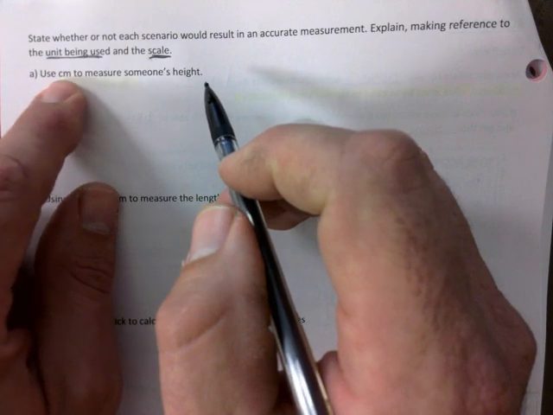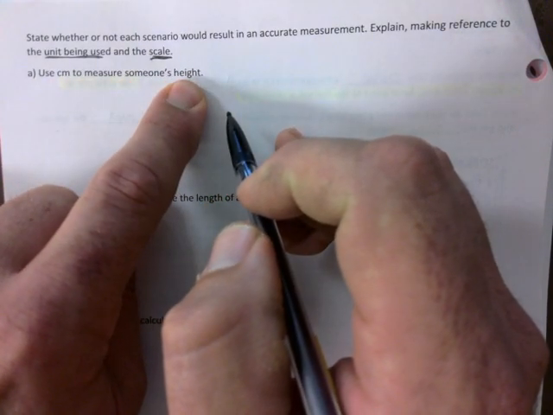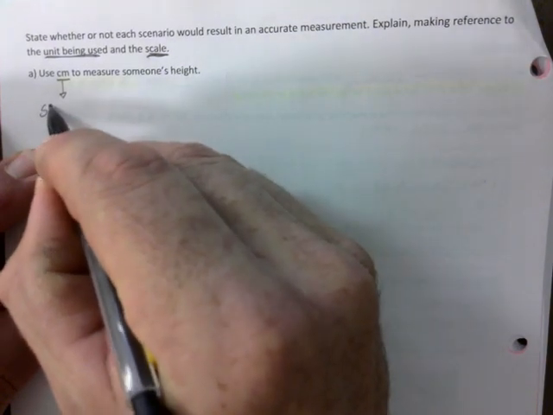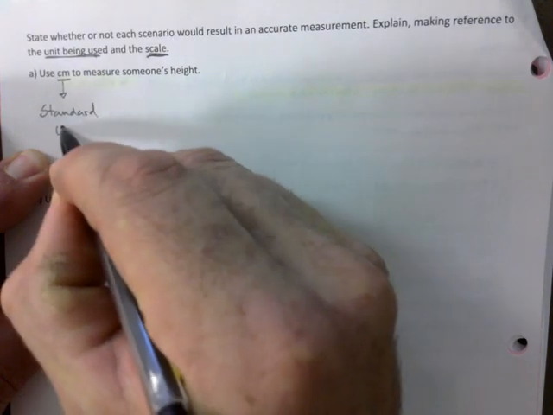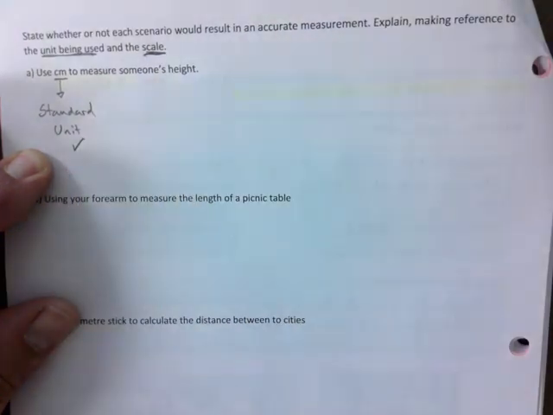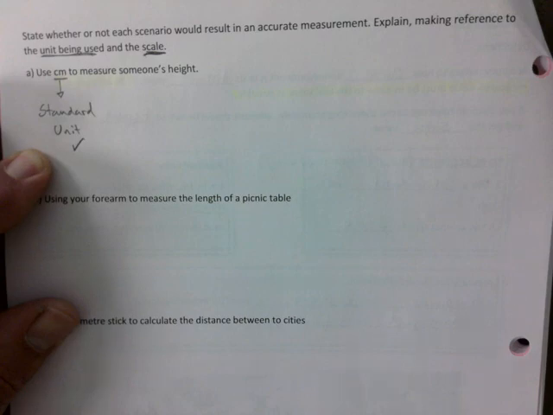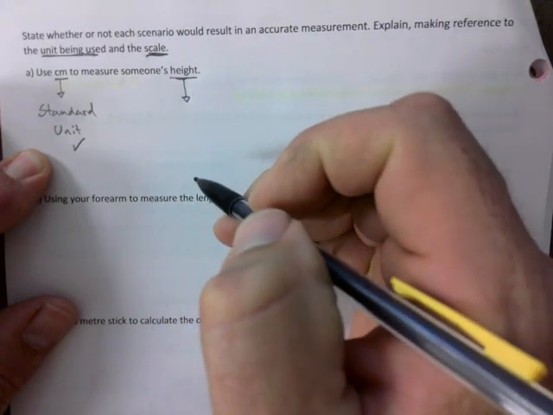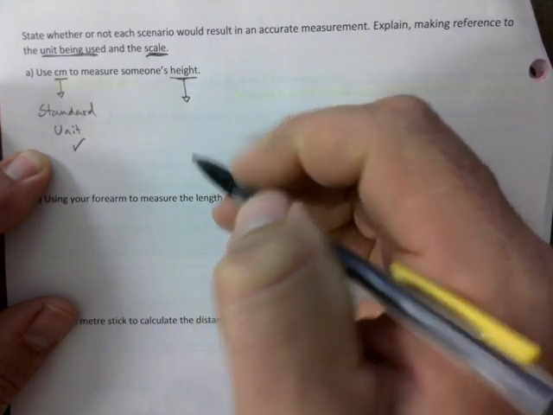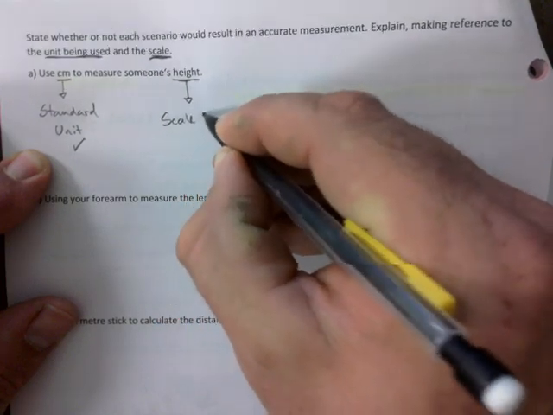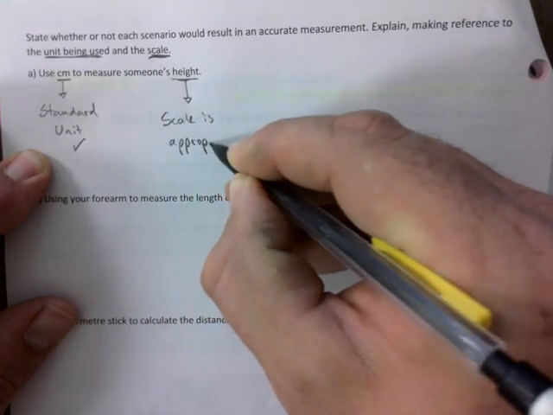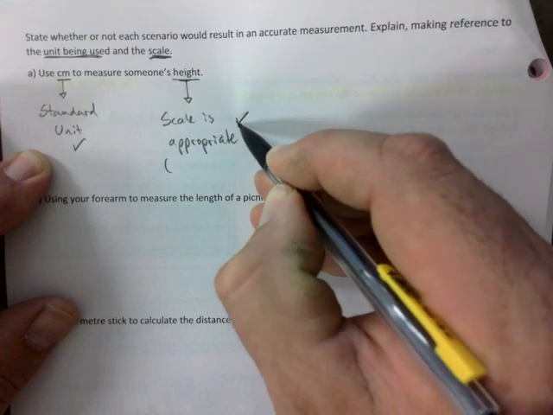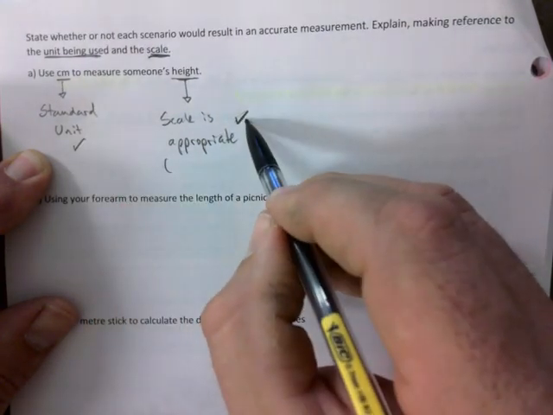So the first scenario is using centimeters to measure someone's height. And the first thing I would note is, hey, that is a standard unit, right? Standard unit, check. Centimeters are universally known. Centimeters to measure height, is that an appropriate scale? I would say so. Yeah, scale is appropriate. Let's talk about what else would be appropriate. I'm just going to put a check mark there. You're saying it passes this and it passes the scale test.